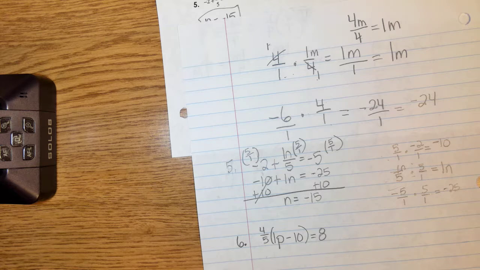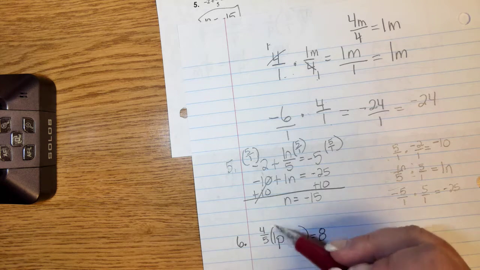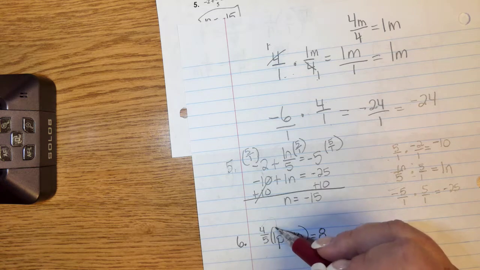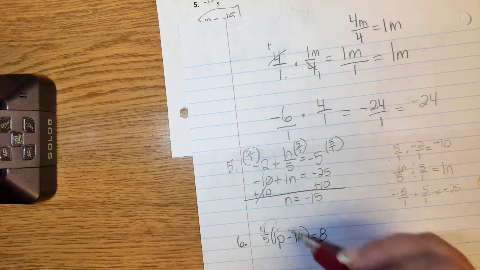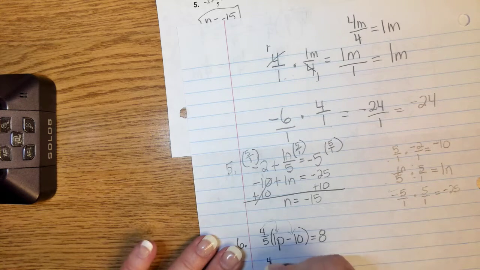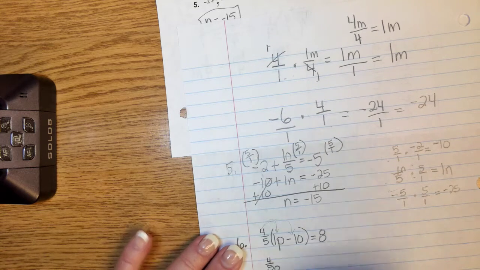Okay. My first step is I can't combine anything in my parentheses. Remember PEMDAS. So the next thing is I'm going to distribute my multiplication. So I'm going to take this and multiply it times this, and this and multiply it times this. What is 4/5 times 1? 4/5. So I'm just going to write 4/5 P.